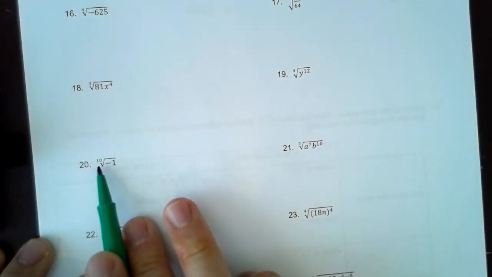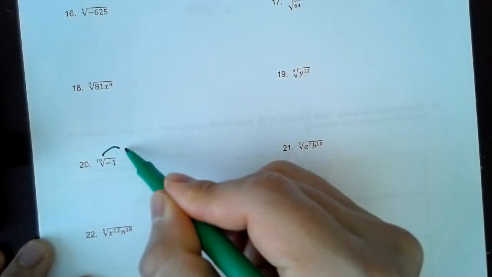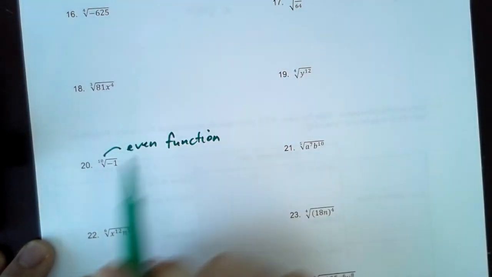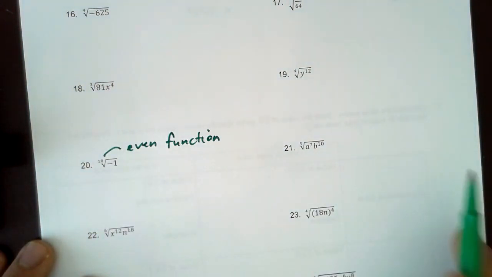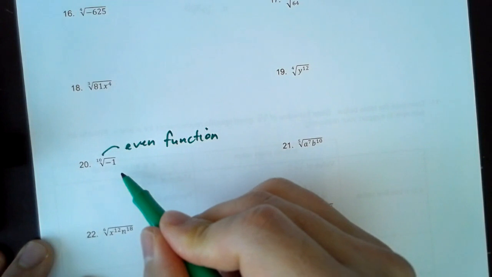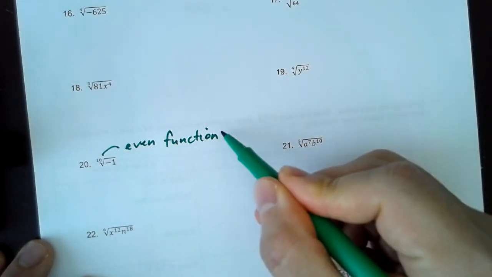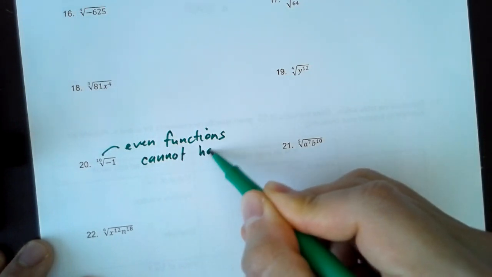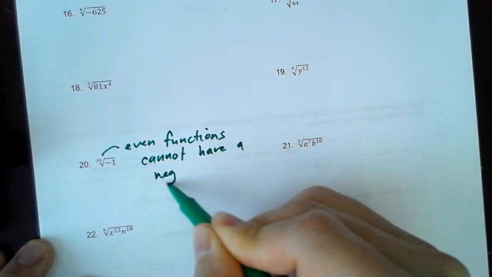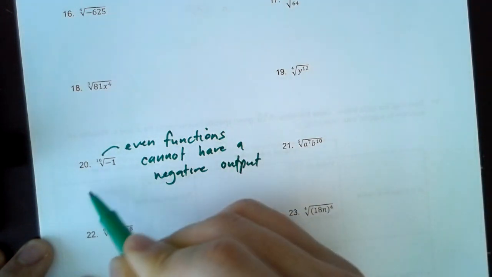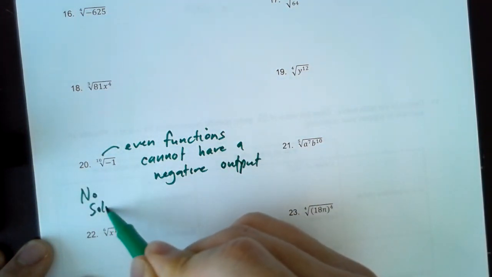Okay, scroll down all the way to number 20, you realize the 10th root is an even function, right? It's an even number, so it's an even function. Now, how do you find the 10th root of -1? Well, an even function cannot have a negative output, so this is not possible. So even functions cannot have a negative output, right? So this would not make sense. This is impossible. This is no solution.